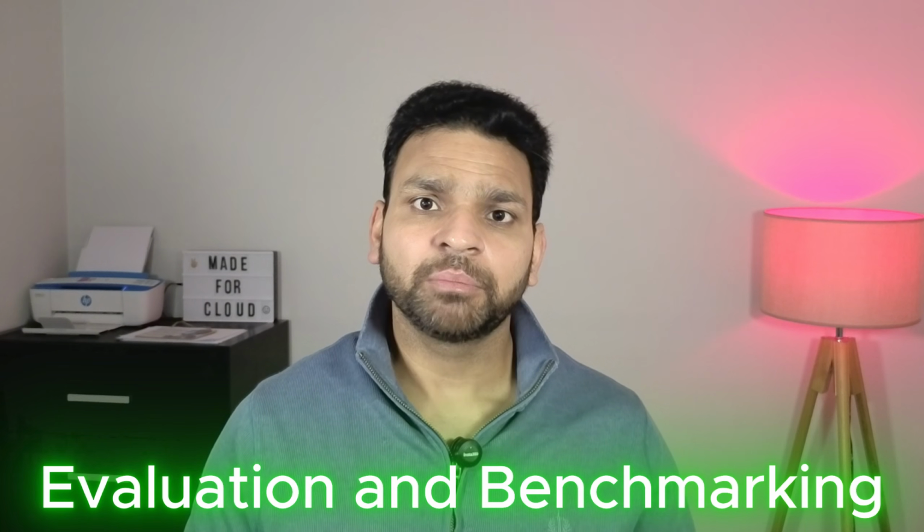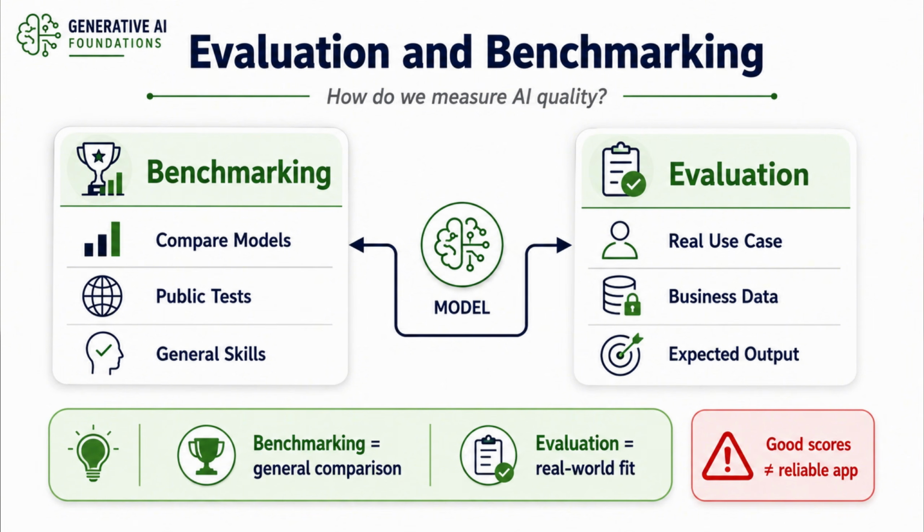Now let's talk about evaluation and benchmarking. Because in a production AI system, it is not enough to simply say that the answer looks good enough. We need a structured way to measure whether the system is actually performing correctly for the intended use case. Now, evaluation measures how well the AI application performs for our business scenario, while benchmarking helps compare the models, prompts, or architectures against each other.